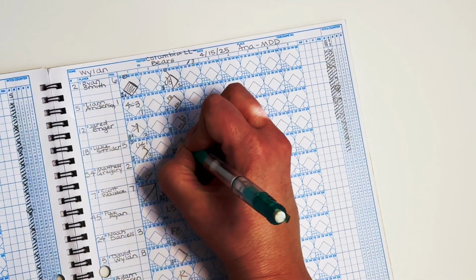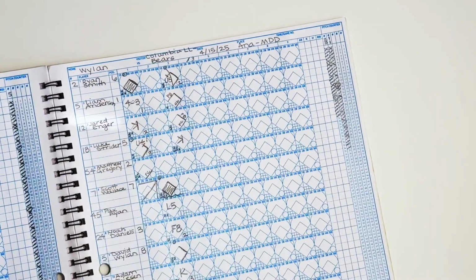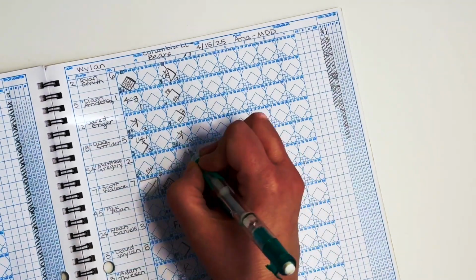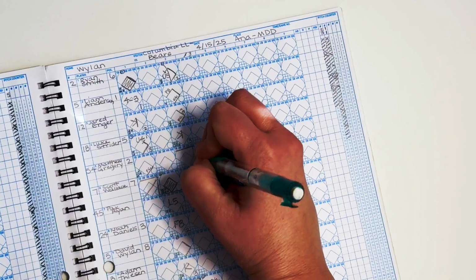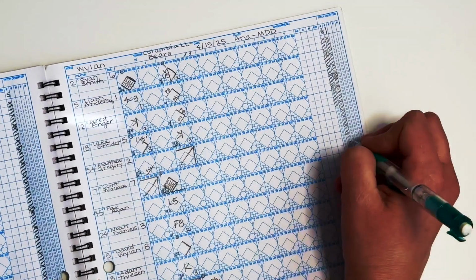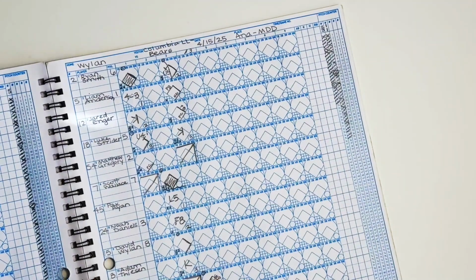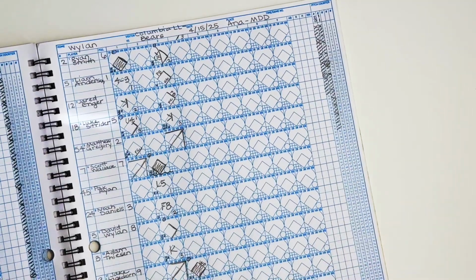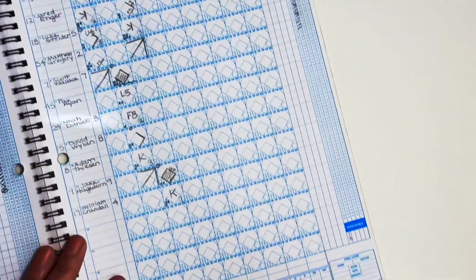So we're going to give him that looking strikeout with the backward K. He is our third out. We're going to go ahead and make our end of the half inning mark. I'm going to record that pitch. Go back and look. Okay, once again, we have one run that was scored.